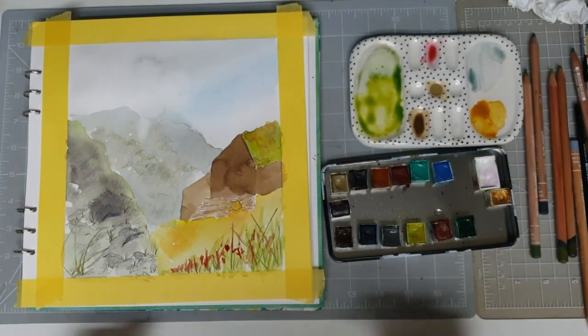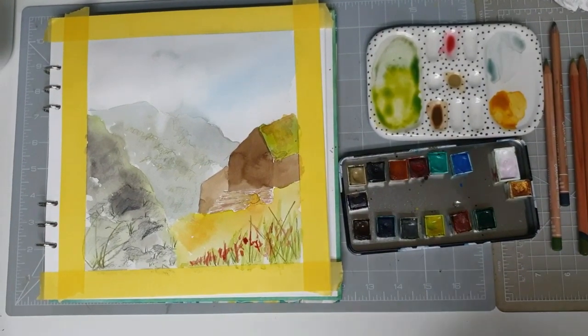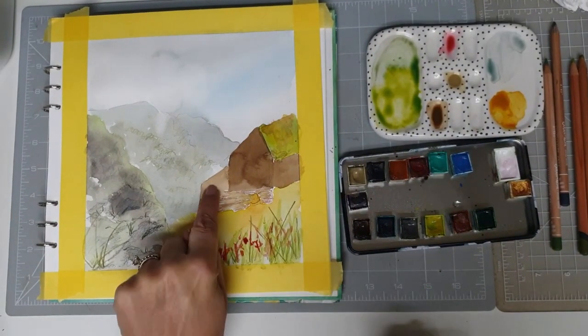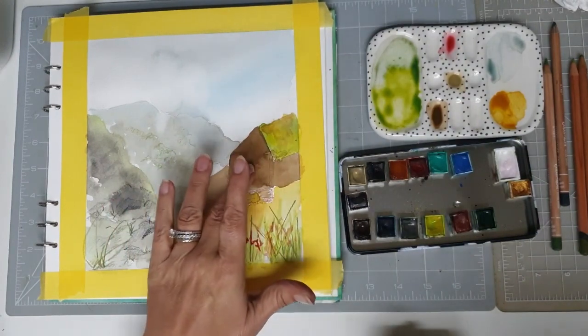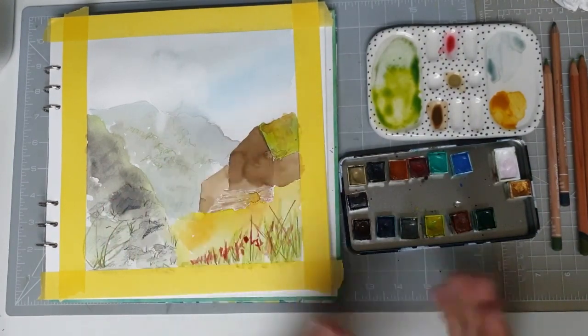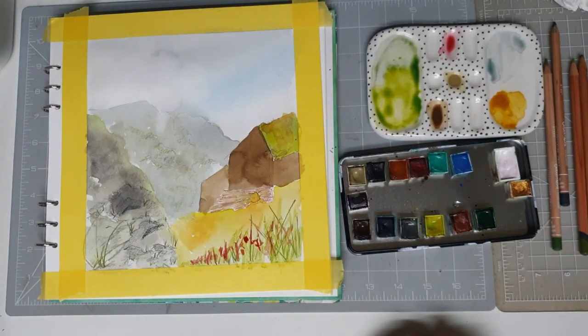Okay, so I guess we're going to need some detail in here. How dry or wet is this? That's not too bad. So we're going to need some browns. Let me find some brown pencils. That one looks brown. So does that one.